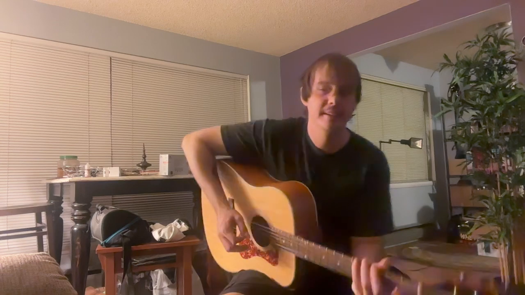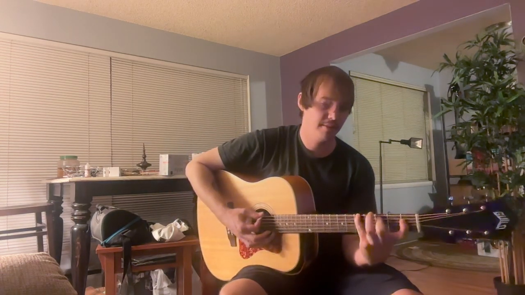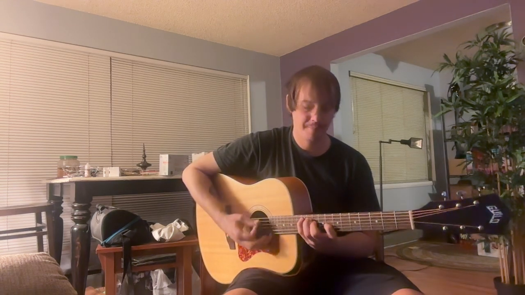I'll just go with A diminished here. It's easier for me off the top of my head. 5th fret, right? That's our root. I'm going to go up to the 12th fret. And that's what I mean by an octave equivalent triad shape. Octave apart to the next octave of the root.